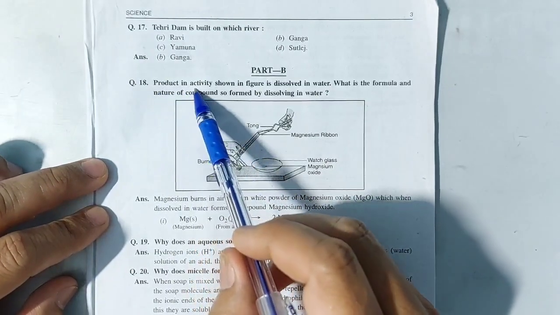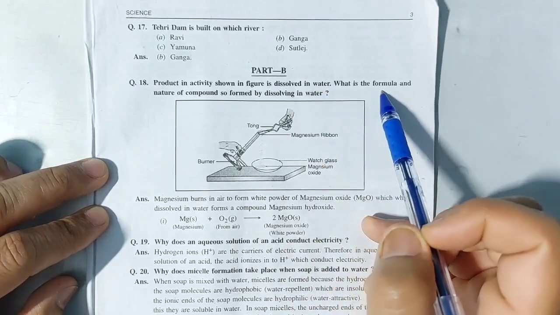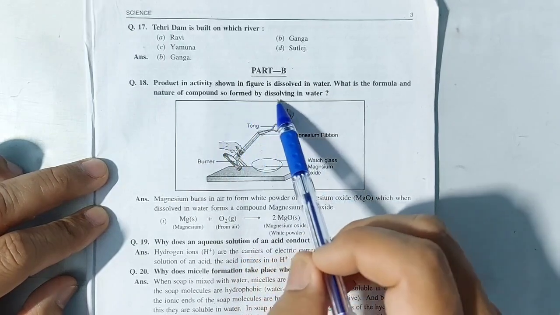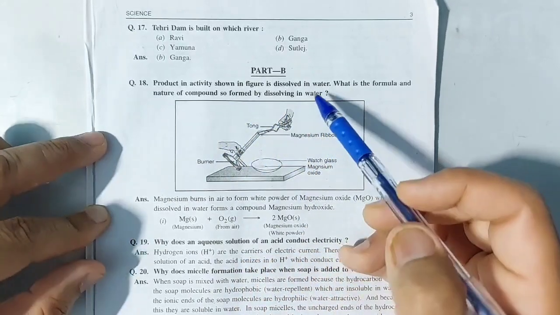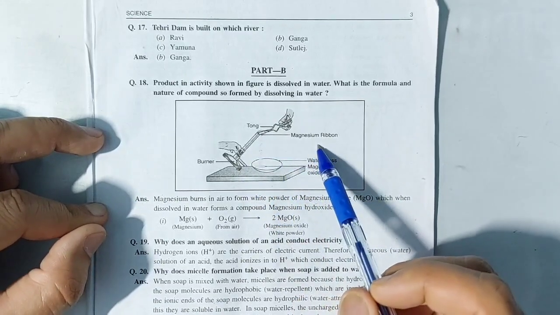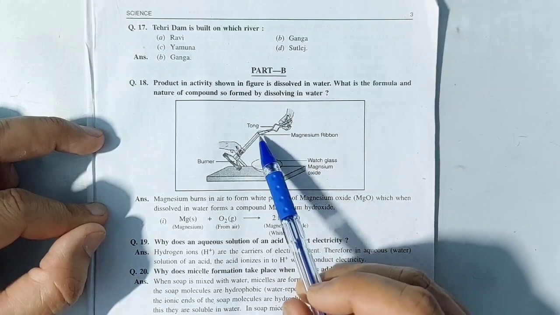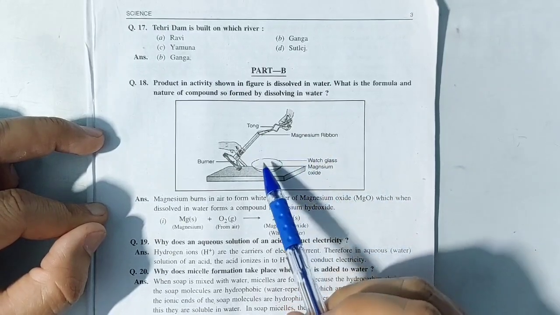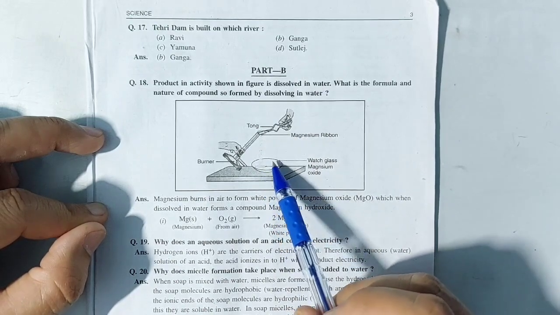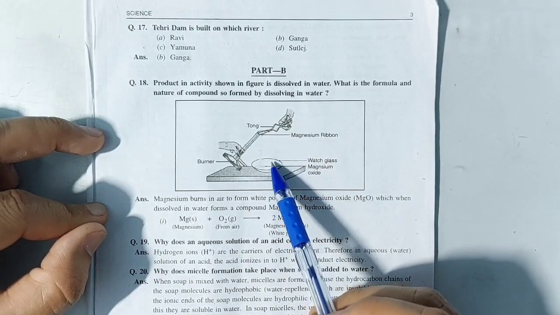the product in the activity shown in the figure is dissolved in water. What is the formula and nature of the compound so formed by dissolving in water? Now students, we have performed this activity which is burning of magnesium ribbon. When we burn magnesium ribbon, it burns with a white flame and it produces white colored ash. And that white colored ash, when dissolved in water, turns red litmus paper to blue.